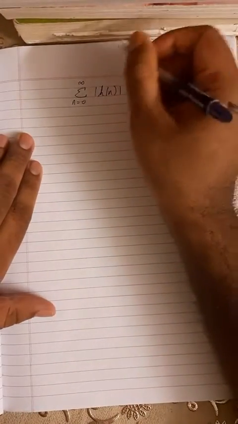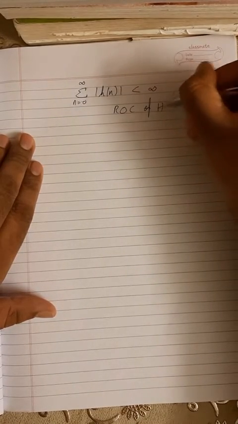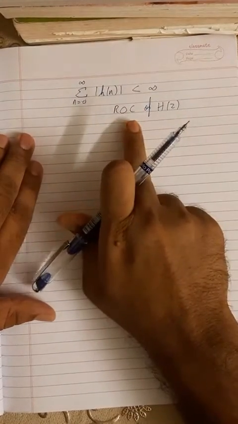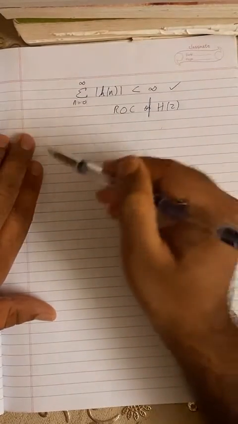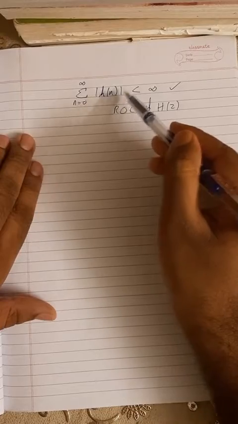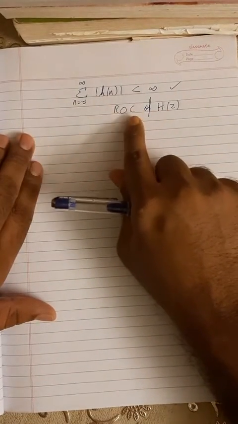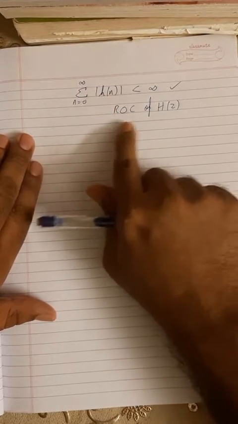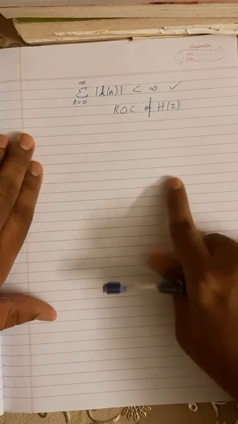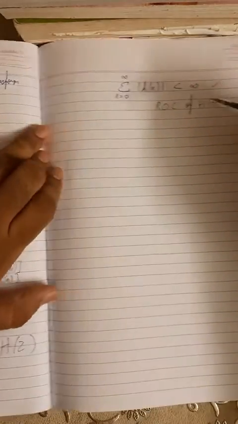Now, how will I find whether the system is stable or not by looking at the ROC of h of z? This is in time domain. I can check by simply adding all the values and taking the magnitude of it. It should be less than infinity. But how do I check the stability of the system by simply looking at the ROC? Instead of finding h of n, how do I find the stability of this system looking at the ROC of h of z? It's very simple.